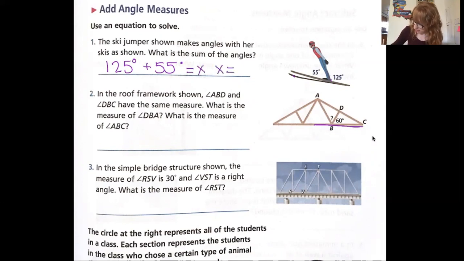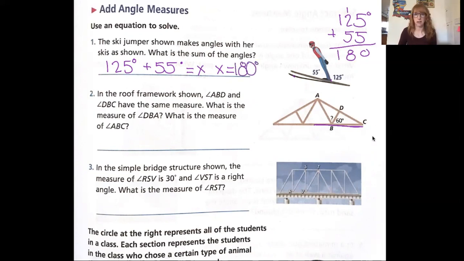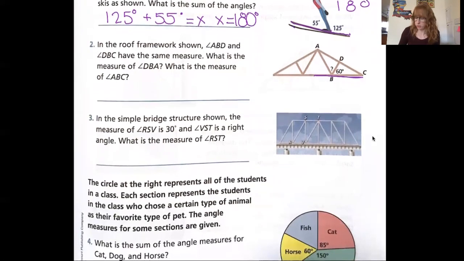If we double check our math over here, plus 55, we should get 180. So we get 180 degrees. And we can double check that because we know that this is a straight angle and straight angles are always 180 degrees. Number 2, in the roof framework shown, angle ABD and angle DBC have the same measures.